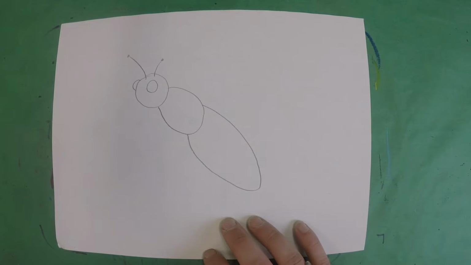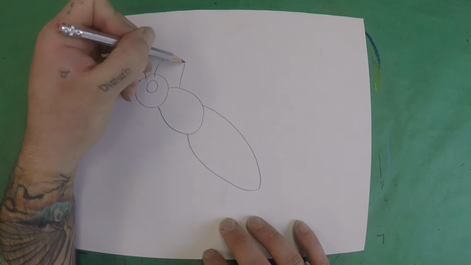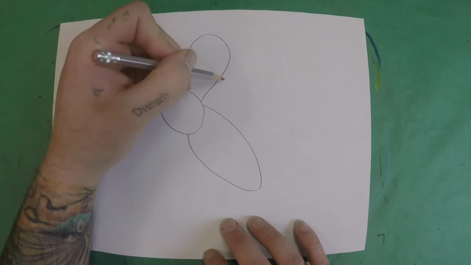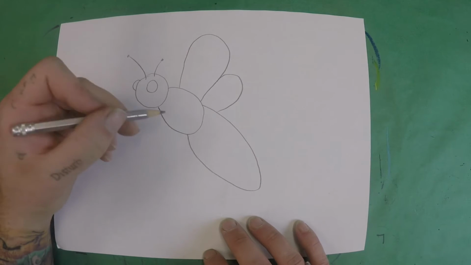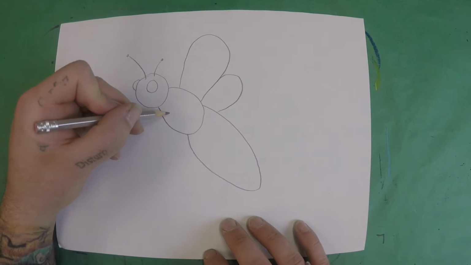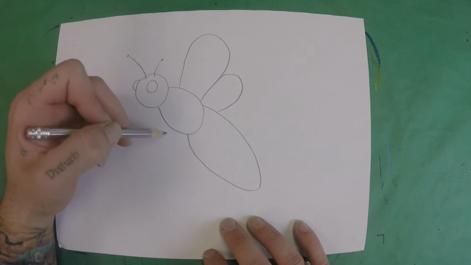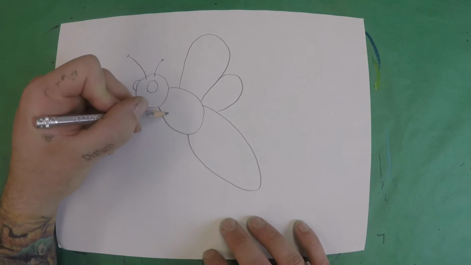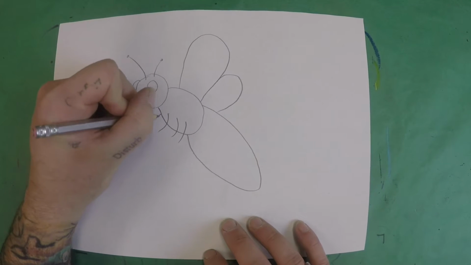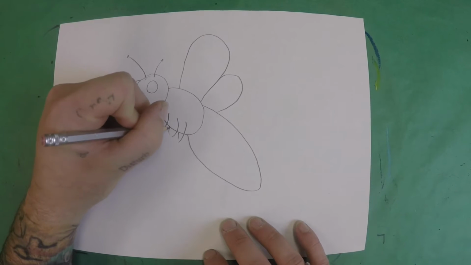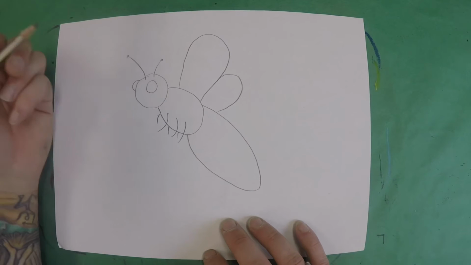They have wings. They have a double wing. They have 6 legs. Now the legs on a bee all come from the thorax, which is the middle part of the body. So we have 1, 2, 3, 4, 5, 6. So we have the 3 legs on the front side of the body and then the 3 legs on the back side of the body.